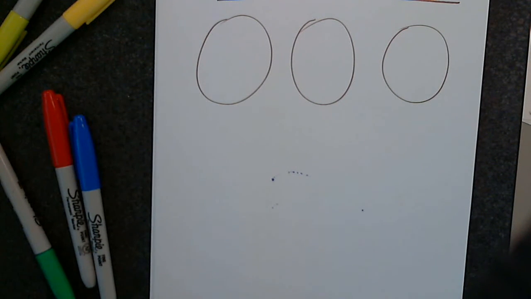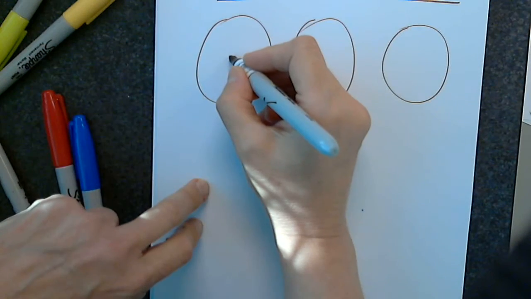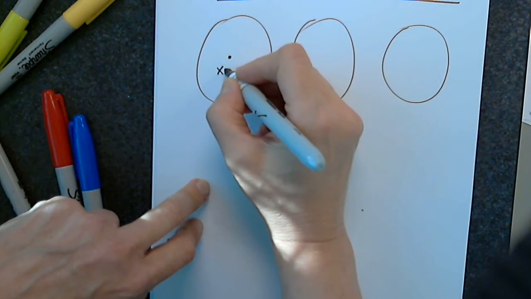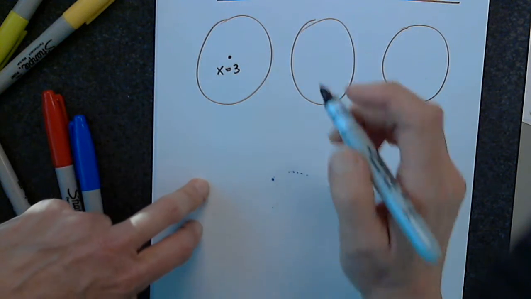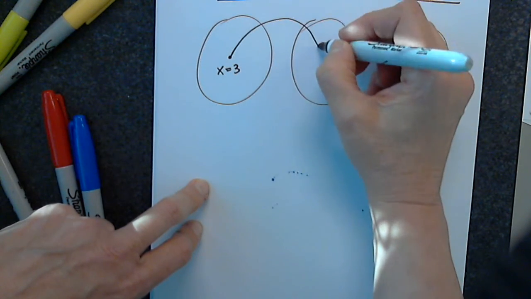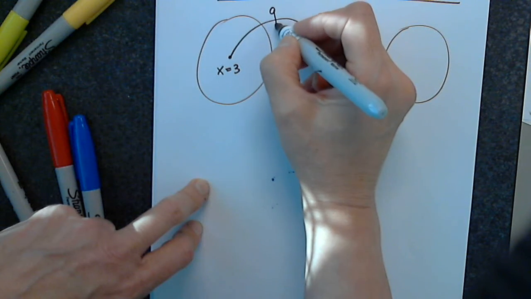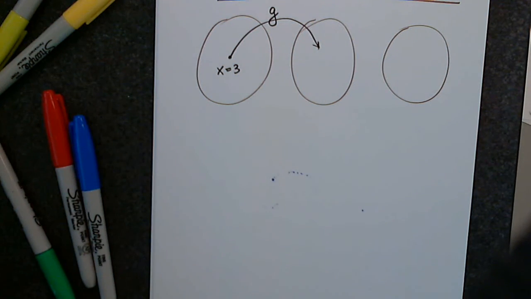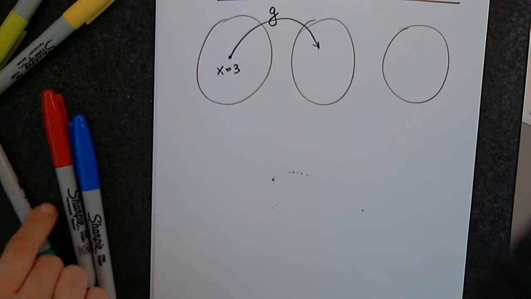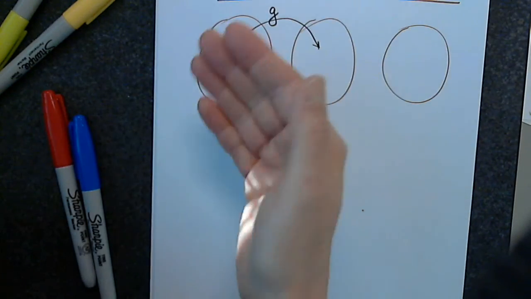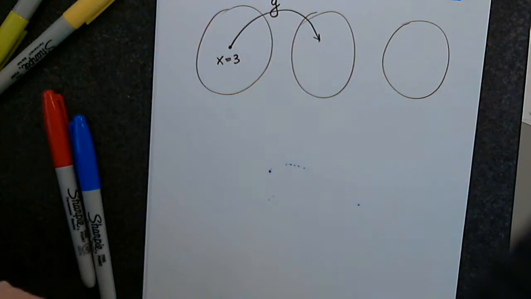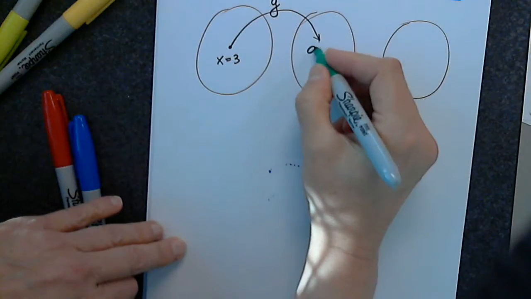I accept that. And let's say I have here a point, an x value, which is x equals 3. And let's say I want to apply a function that is g. What will I get? I have x equals 3. I want to apply function g to it. What do I get? Of course, I have g of 3.